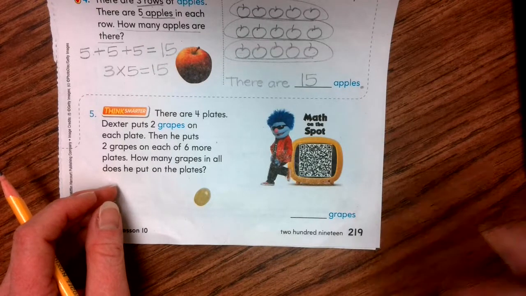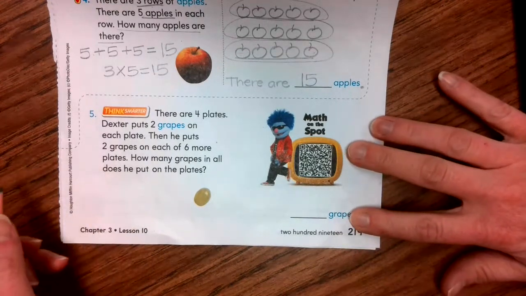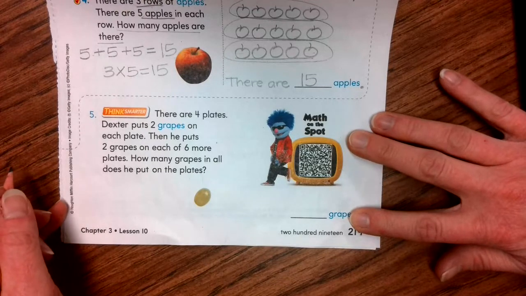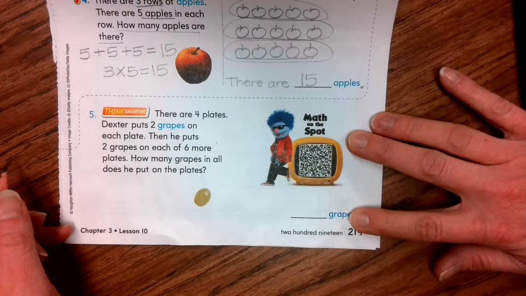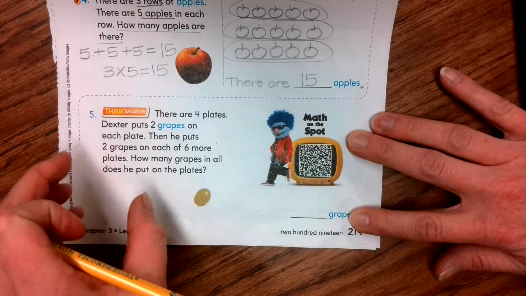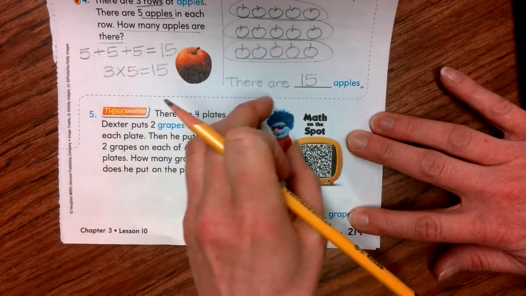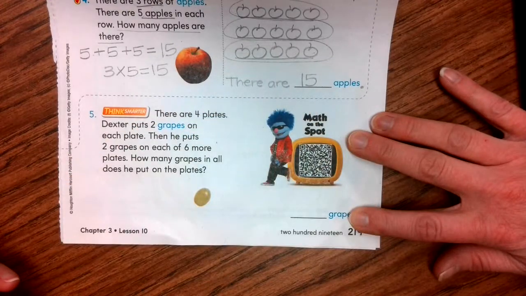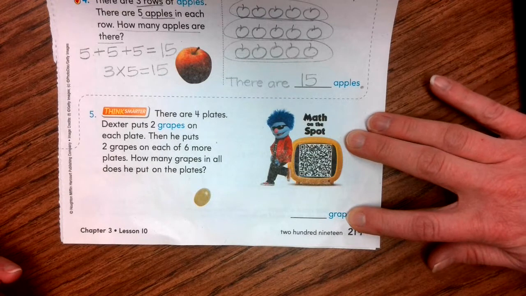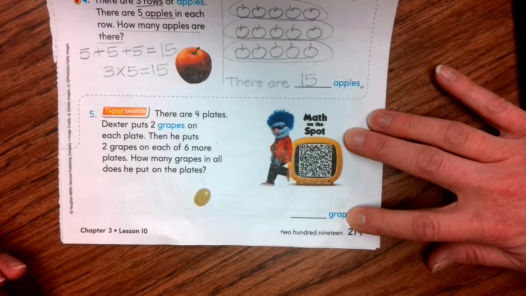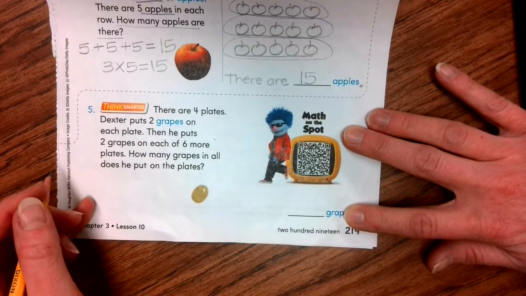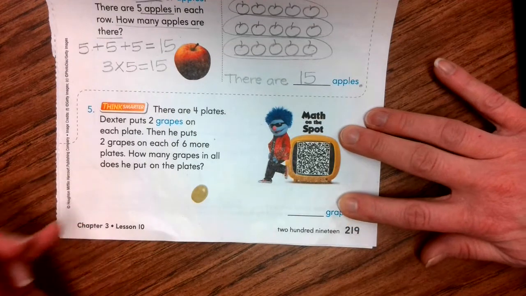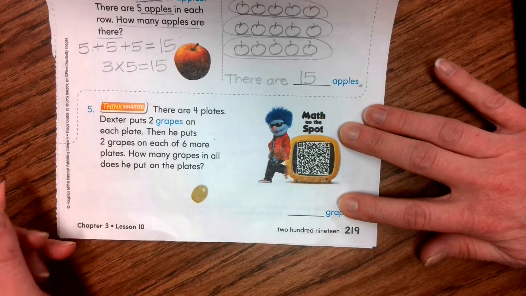Okay. Our buddy Dexter is putting grapes on all kinds of plates. And this is a two-step problem because he puts grapes on one set of plates and then he puts grapes on another set of plates. So we're actually going to be drawing two pictures. Okay, it's a two-step problem. So let's work through it together.